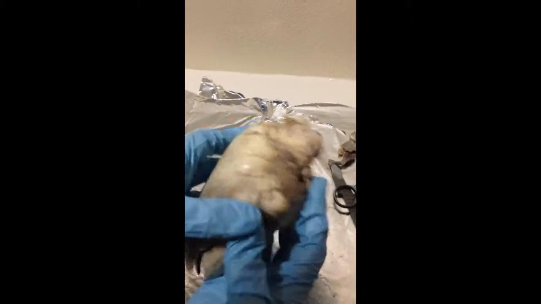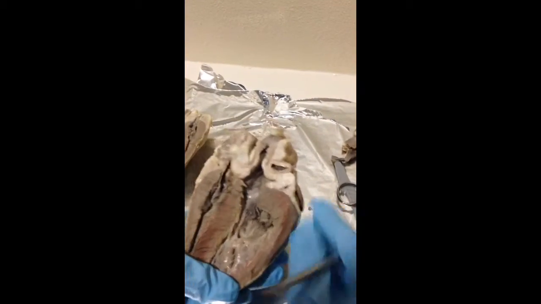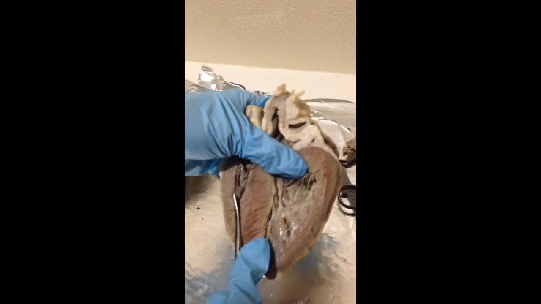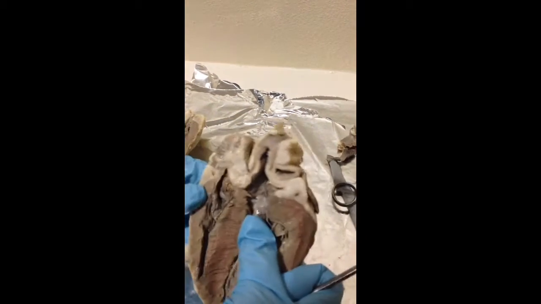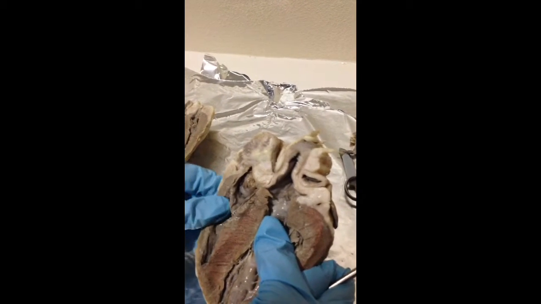For the internal anatomy, the pectinate muscle is on the inner wall of the right atrium, or either atrium, but it is the teeth-like muscle in the atrium.